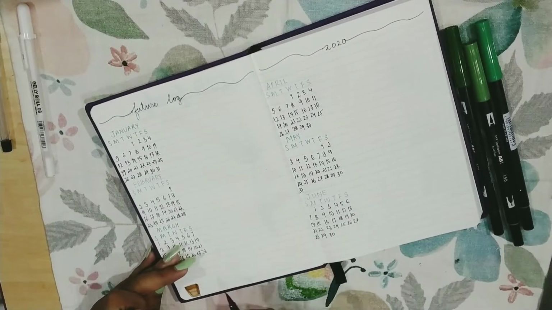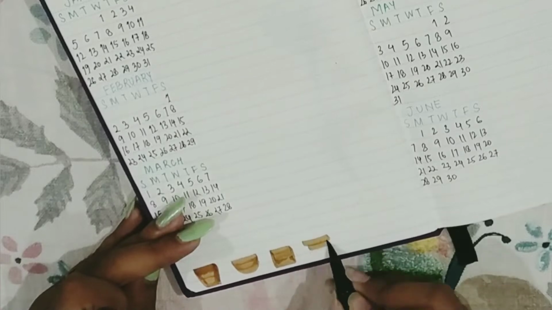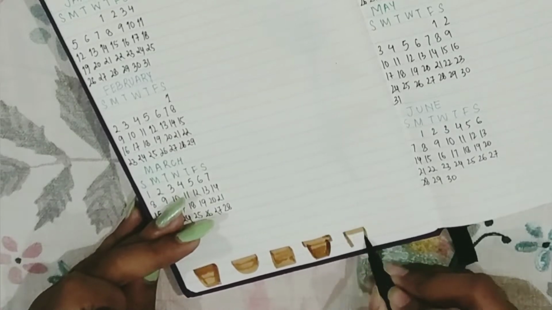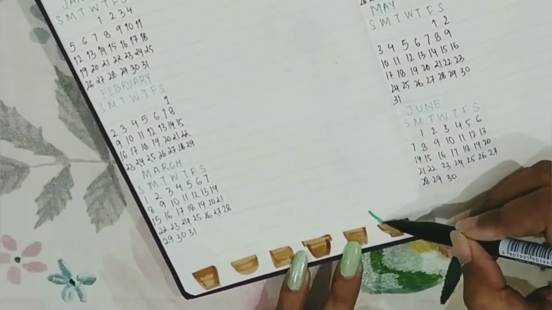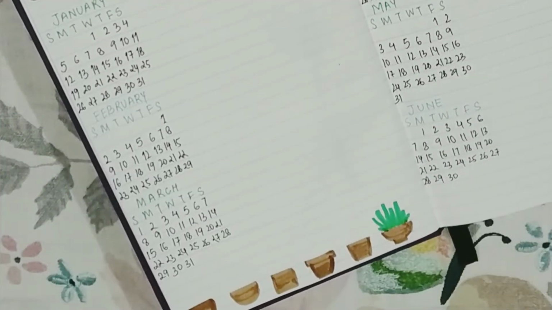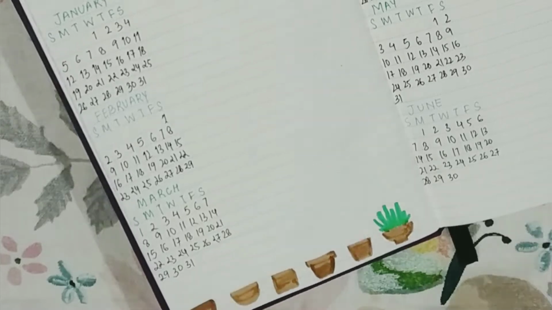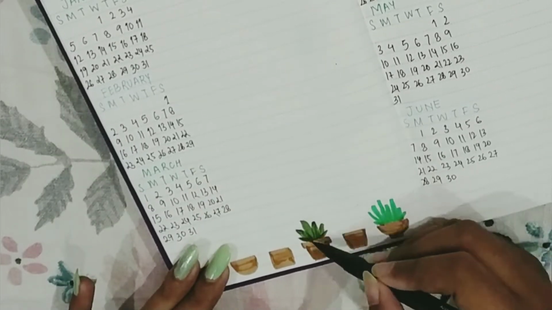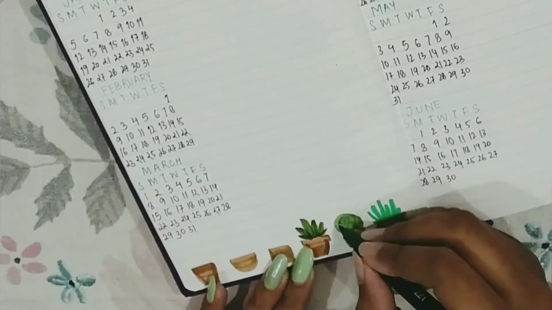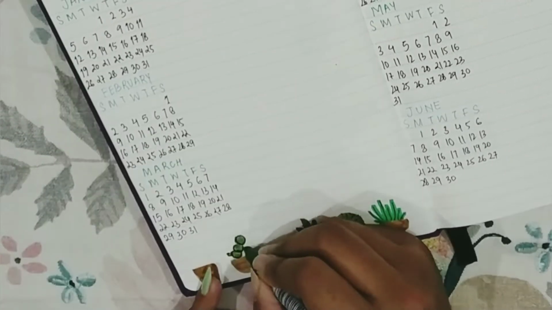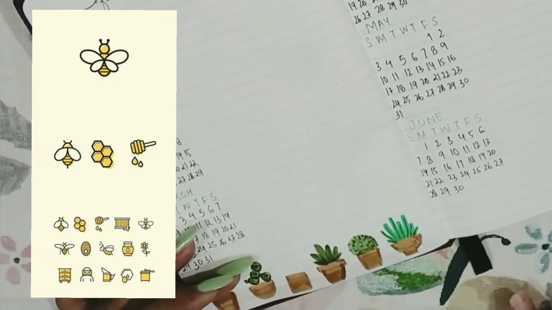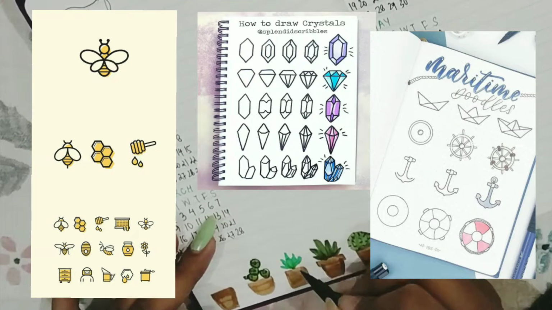So here I am making small doodles of plants. I like doodling when it comes to bullet journal. It's kind of cute and you can go for endless themes in doodling. It improves your art skills, plus you don't have to be a professional to draw doodles. You can go with your comfort, you can draw anything you want, as it's your bullet journal and no one can judge you on that.